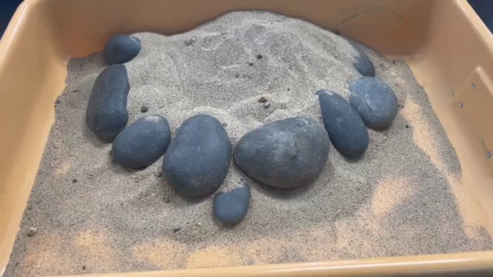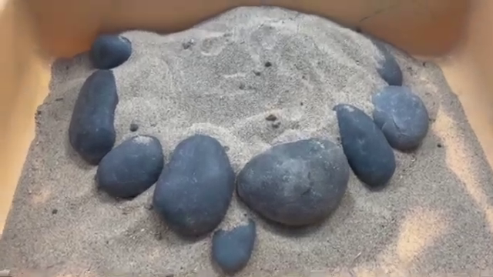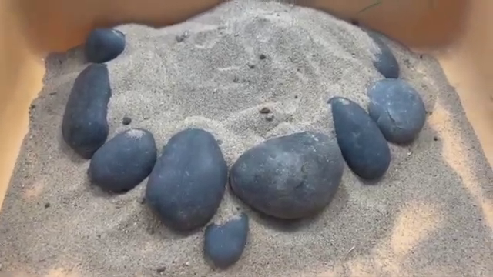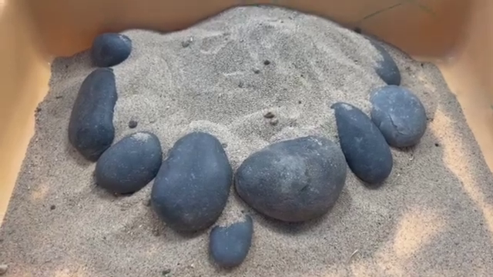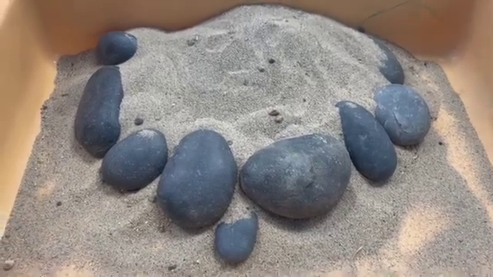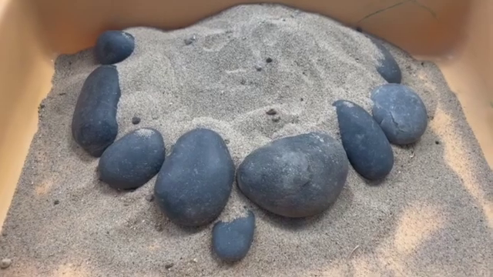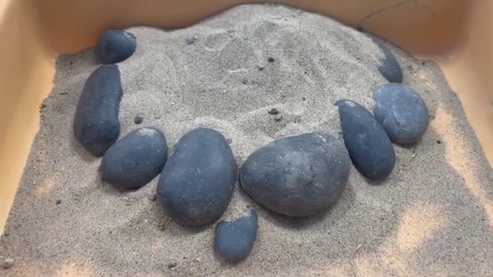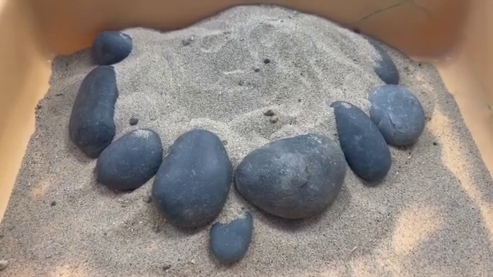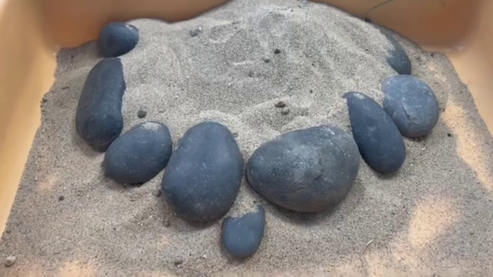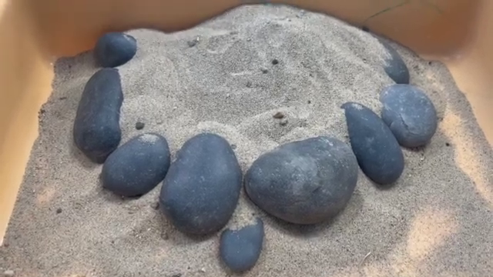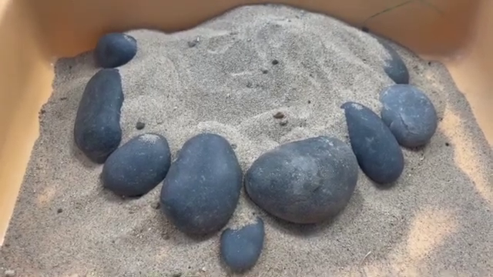In science class, we do hands-on activities. Today, we will show you a hands-on activity that we did for performance expectation 2A. We will be demonstrating water weathering and water erosion. Water weathering is breaking down of rocks using water. Water erosion is the transportation of rocks by water.